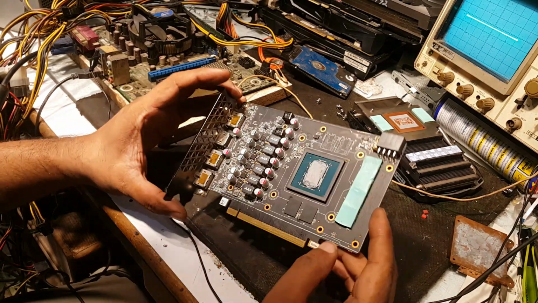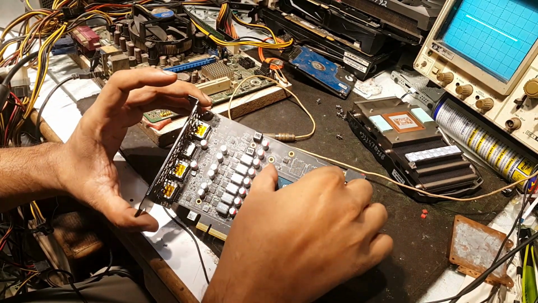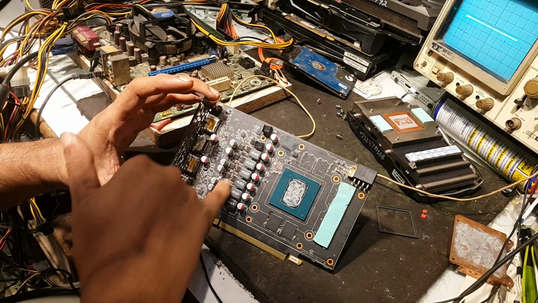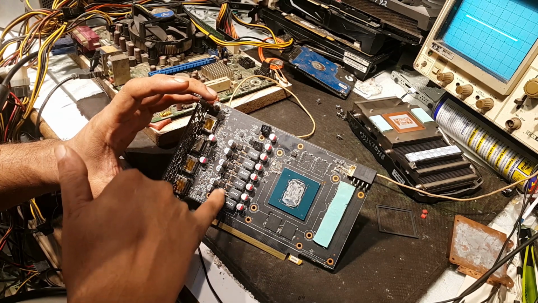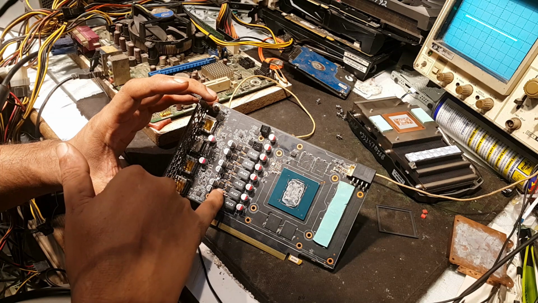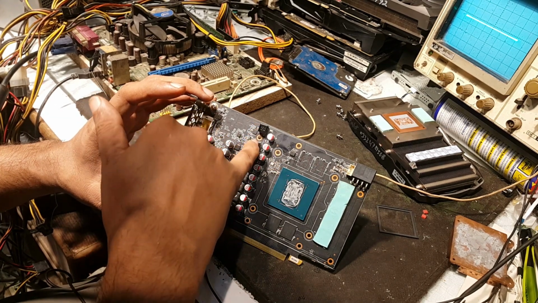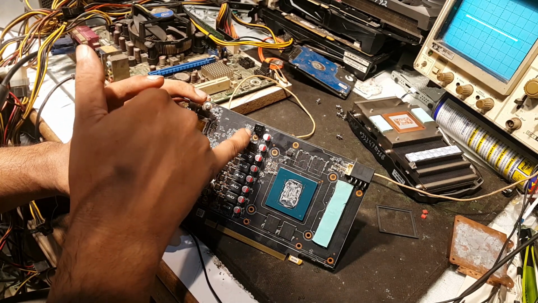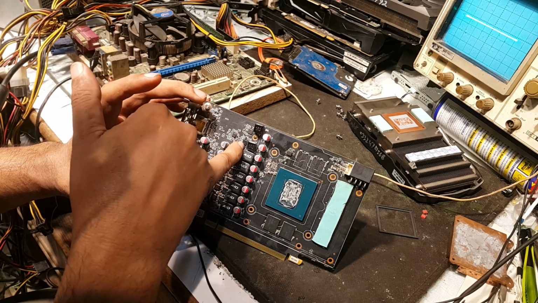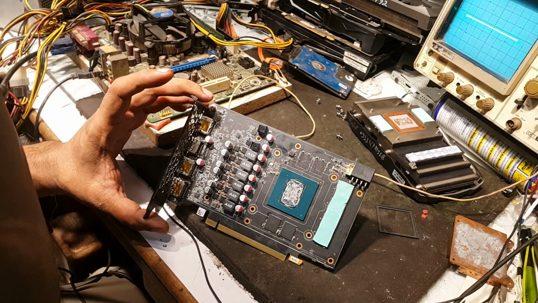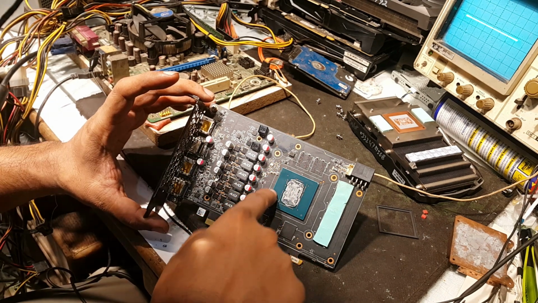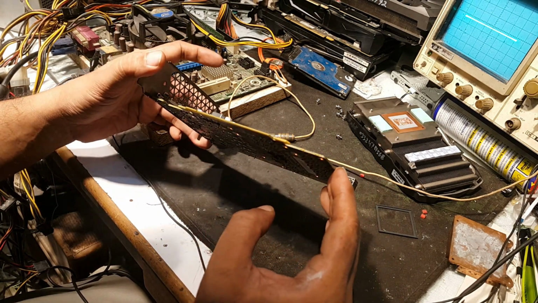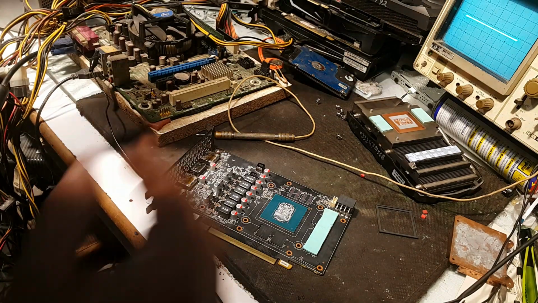Now here I will try to reflow this GPU chip, because I have already checked all the FETs are fine, nothing is bad in this circuit, and even in these two power supplies. This chip is driving this coil and this chip is driving this coil, both circuits are fine. So mostly it could be the fault underneath this GPU I have observed. So let's clean it.